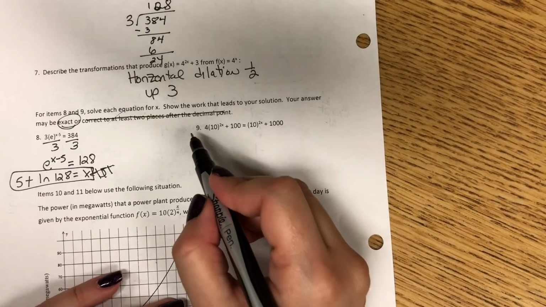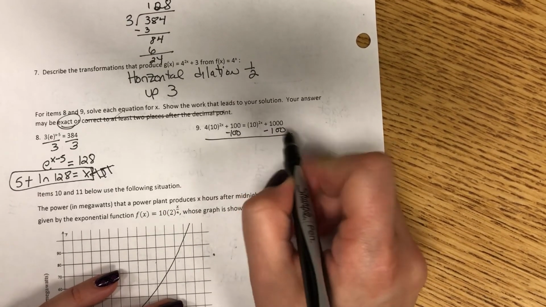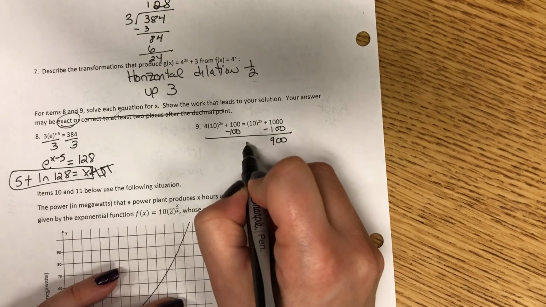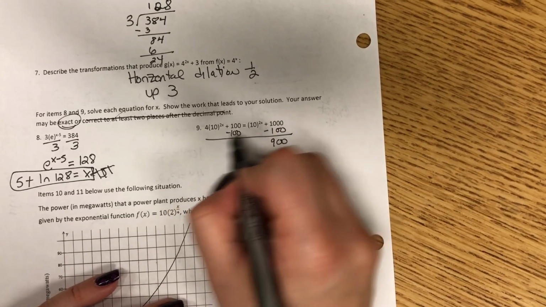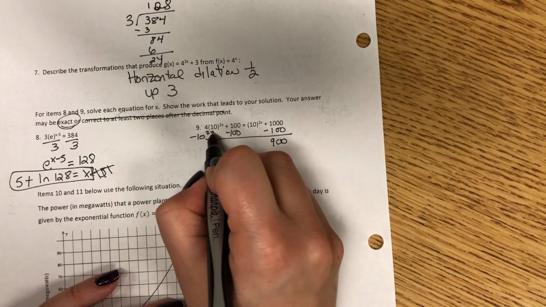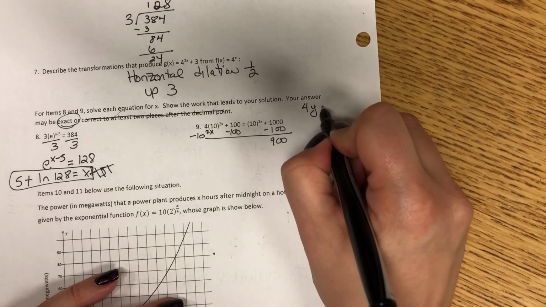For number 9, I'm going to first subtract 100 because I want these constants on one side. And I'm going to subtract the 10 to the 2x to the left. And this is a little tricky looking, so let me ask you a separate question.